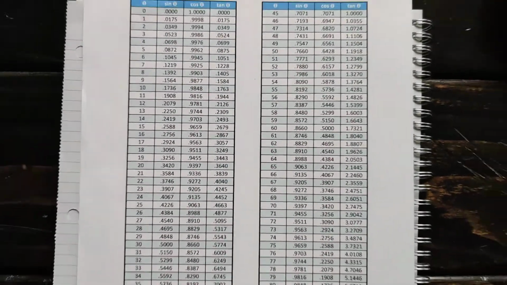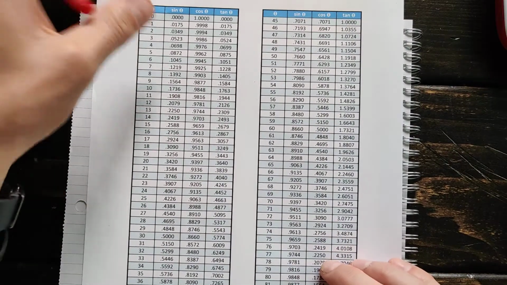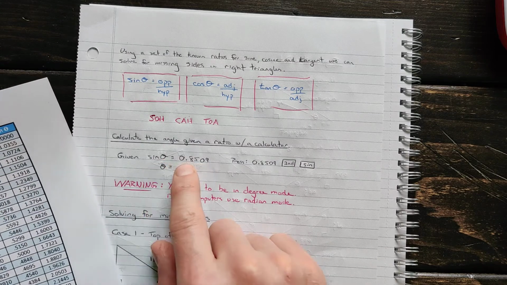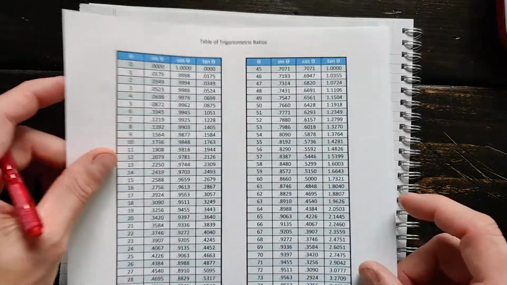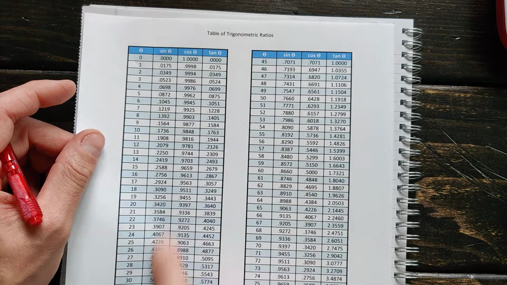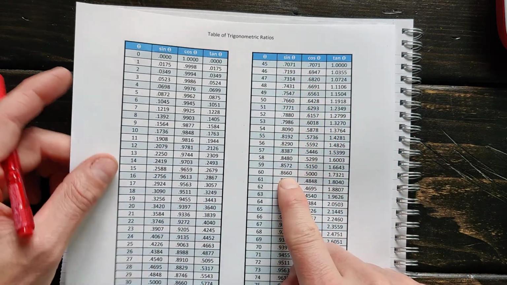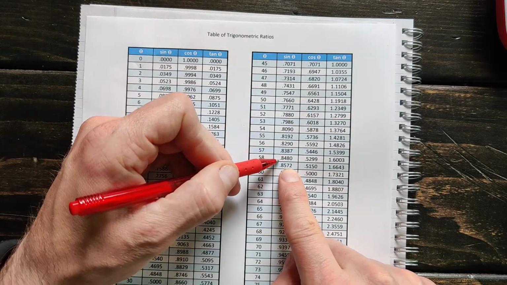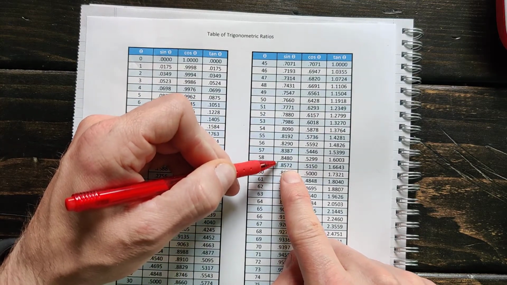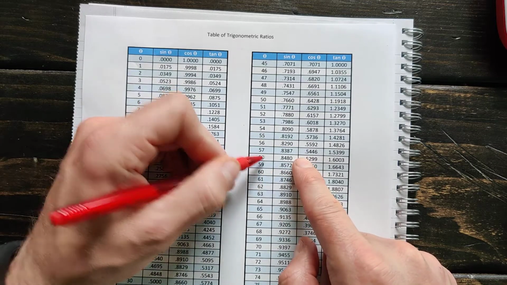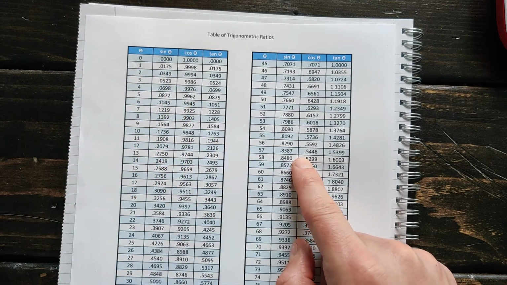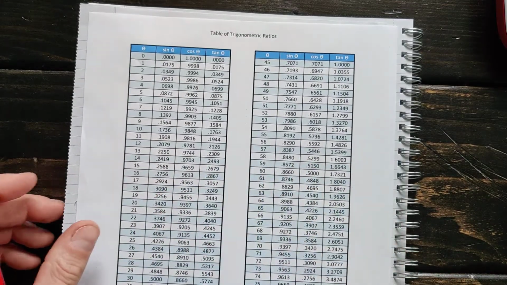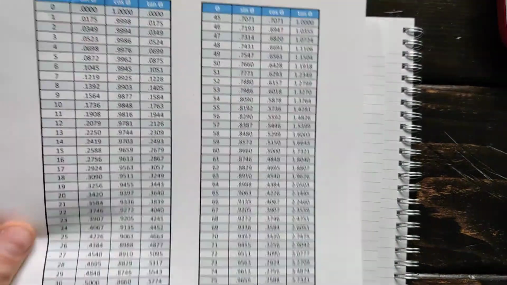like this. And so what you do with this is you look and see the two pieces. Sine theta. So I'm looking for a sine, and it's 0.8509. So I look at the sine column until I find the closest number I can to 0.8509. And here we are right here. It's going to be somewhere in between these two, 8509, probably closer to 58. I will take 59 as an answer as well, but it's going to be 58 or 59 degrees. And for our purposes, that is fine.